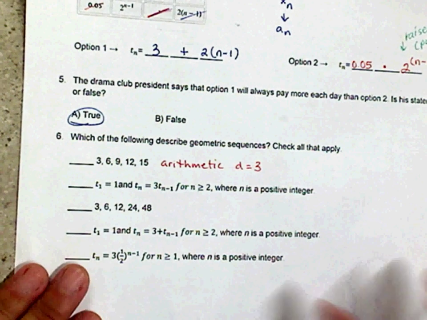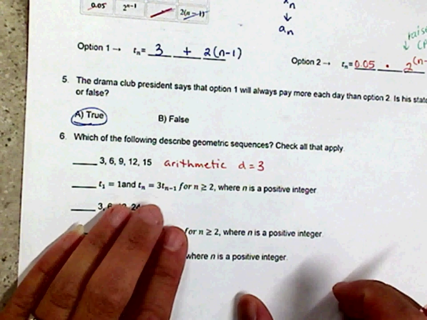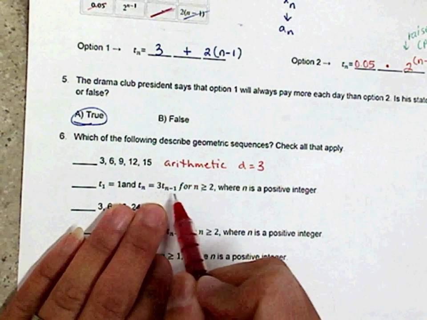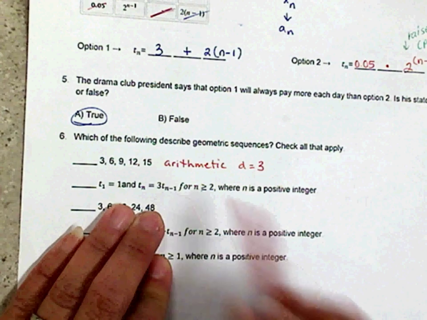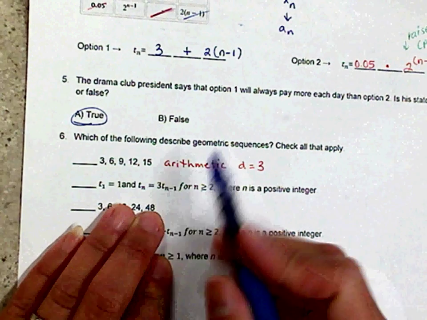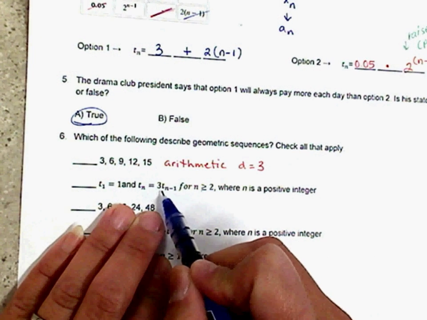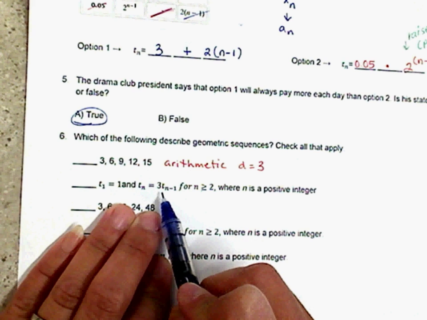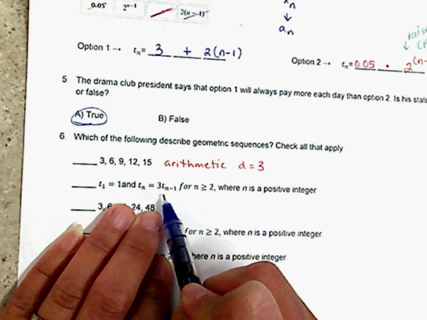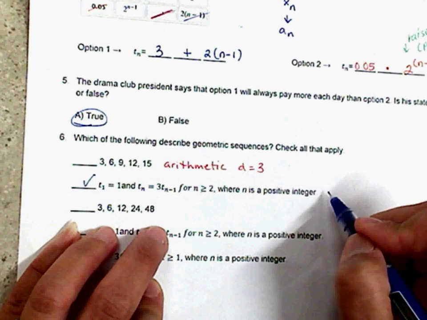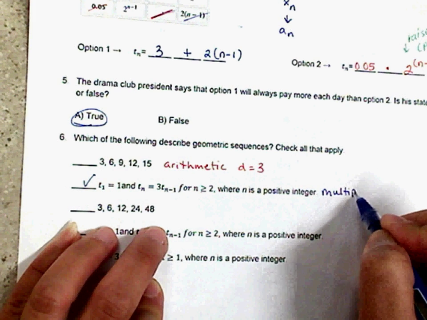Okay? Next one. What is happening here? Is that multiplying or dividing? Or adding or subtracting? What is this 3 doing right here? Multiplying. Is that geometric? Yes. Okay? Because you are multiplying. See that right there? You're multiplying.